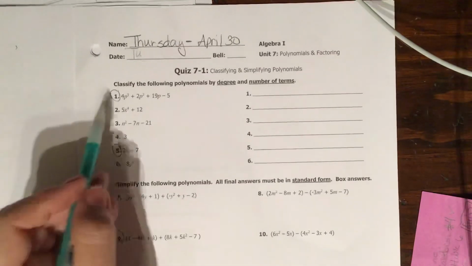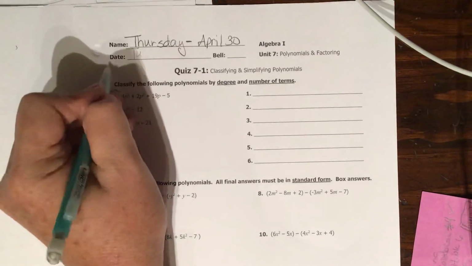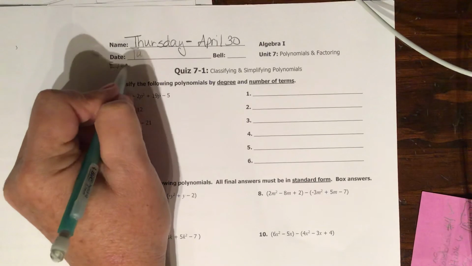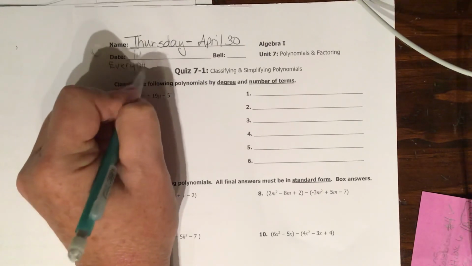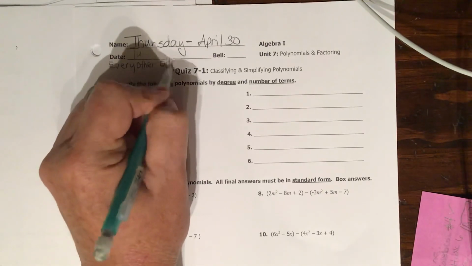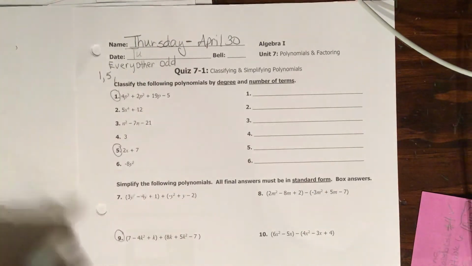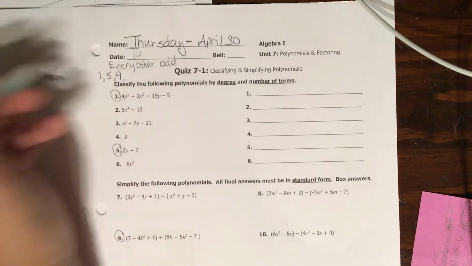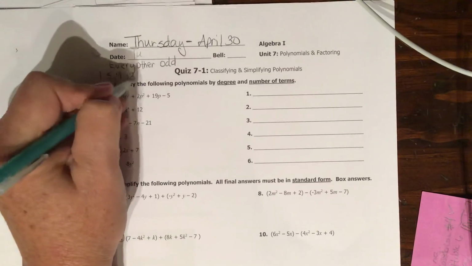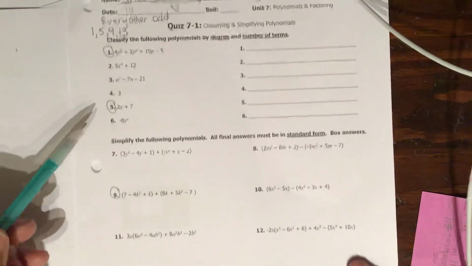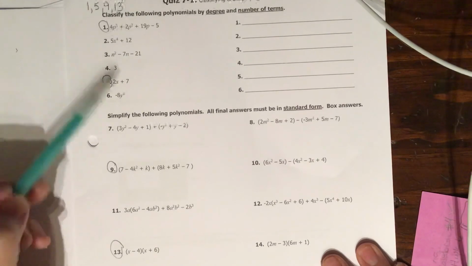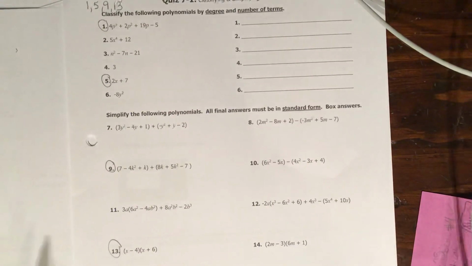You're going to do every other odd: 1, 5, 9, 13. So on this page, all you're going to do is 1, 5, 9, and 13. That's all you're going to do on this page.